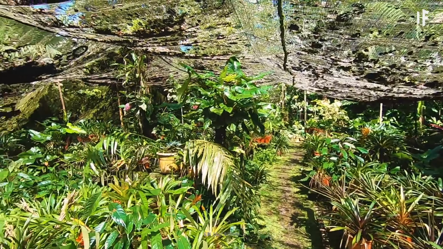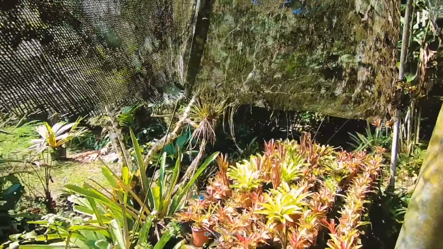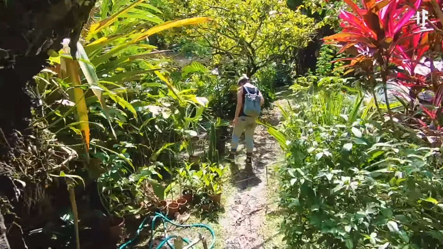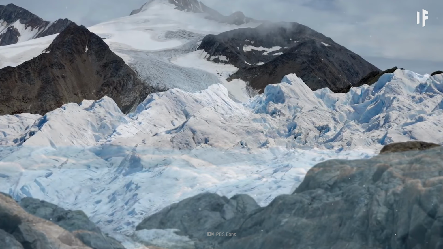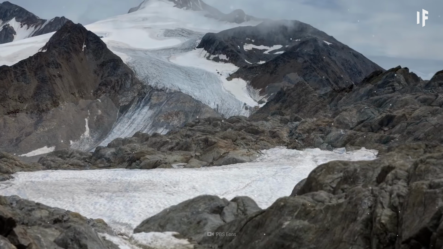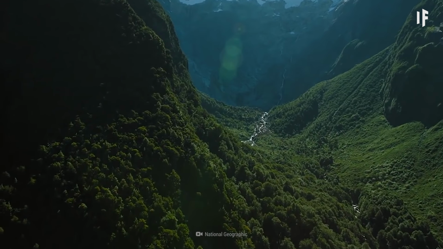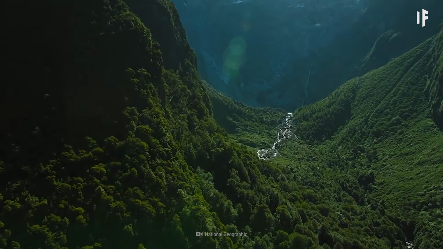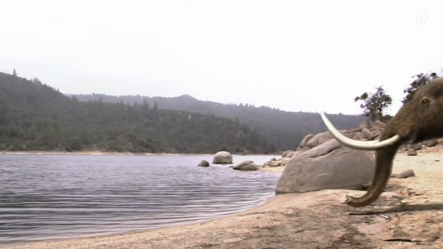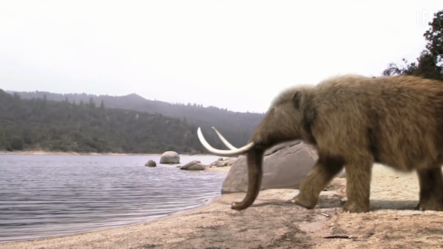Without Milankovitch cycles, Earth would look a lot different. There would have been no ice ages, none at all. Which means no glaciers to carve out beautiful inland lakes and valleys. It also means Earth's flora and fauna would have evolved differently.